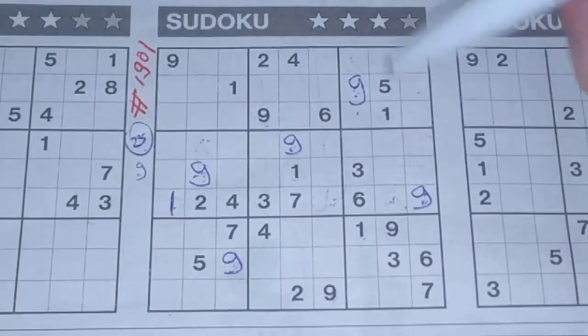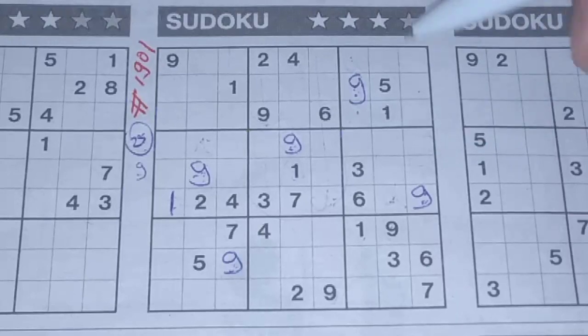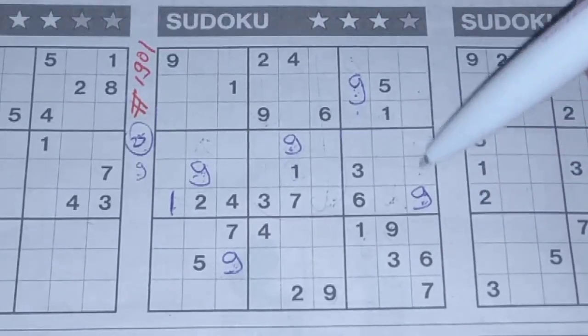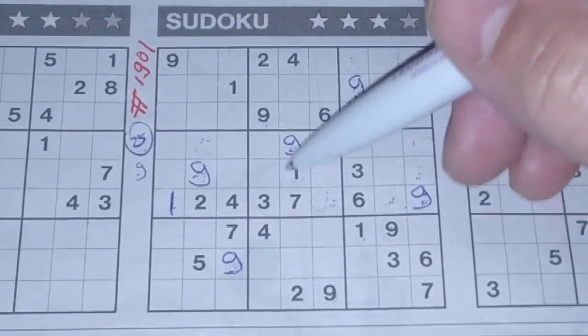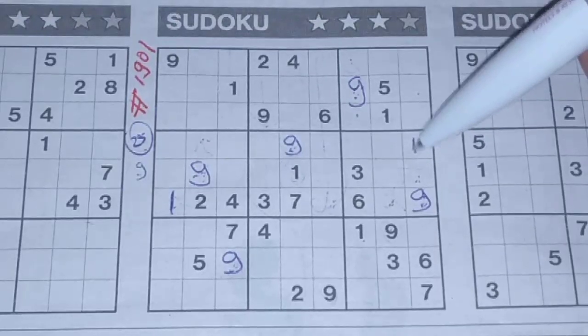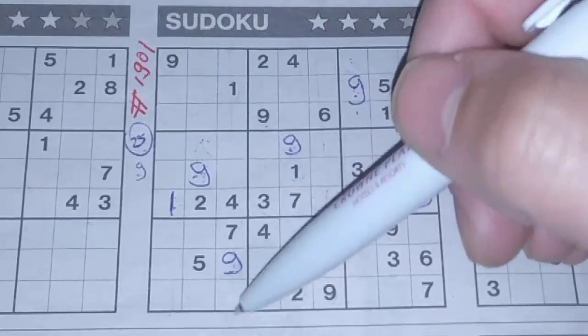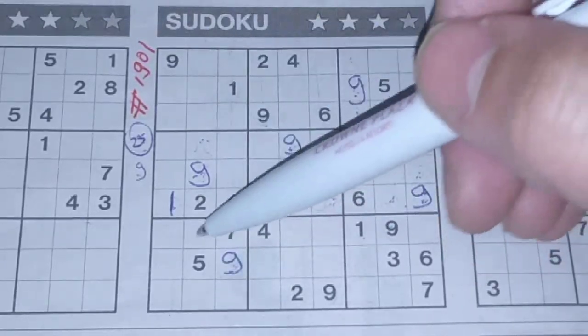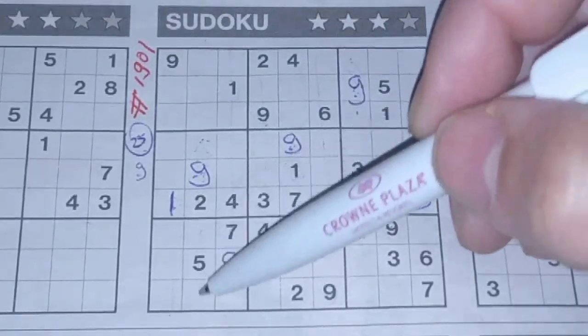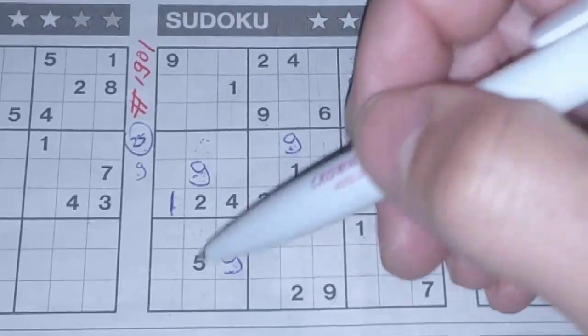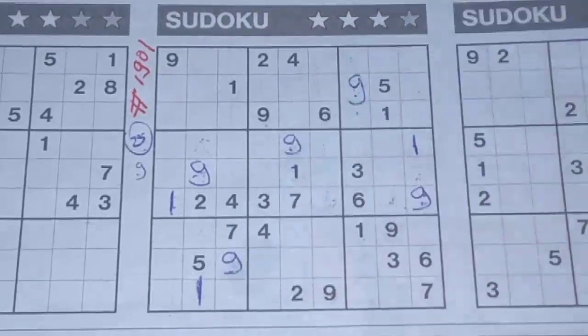1 in this column, 1 in the column next. So in the last column, the only 2 places for the 1 should be here or there. We see here 1, no 1 there, 1 should be there. 1 in the first column, 1 in the third column. So the column between, only 2 places for the 1 should be here or there. We see here 1, no 1 there, 1 should be there.